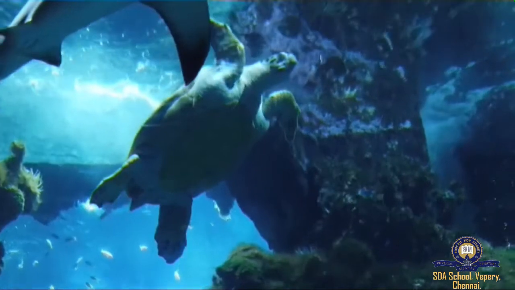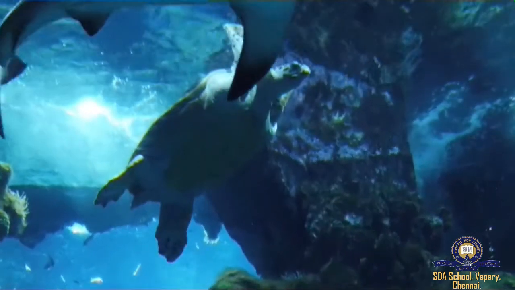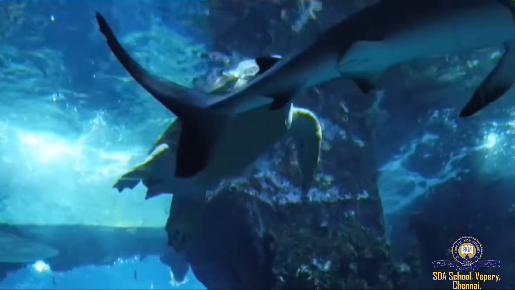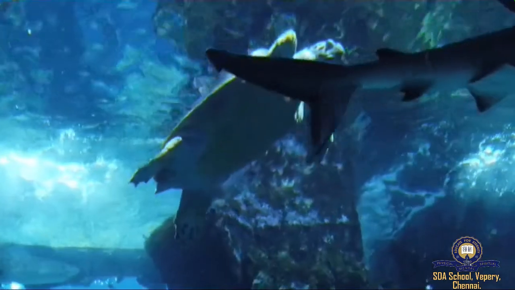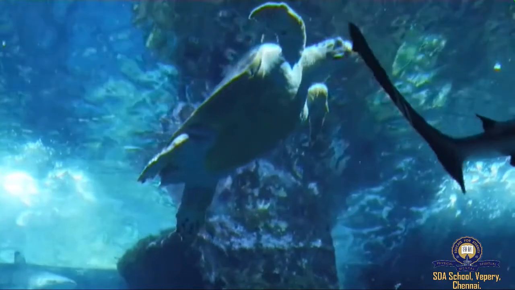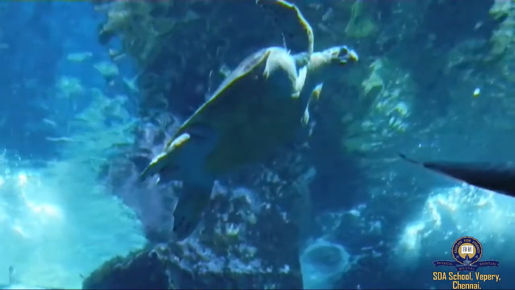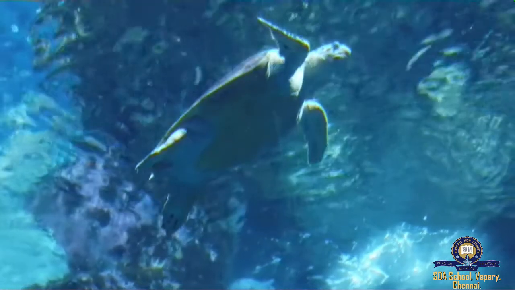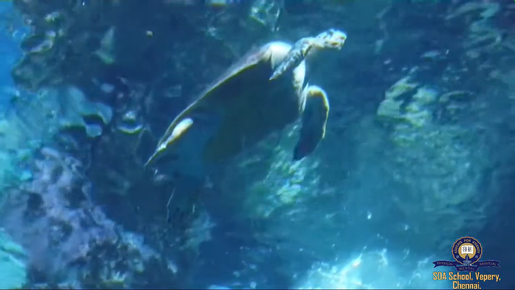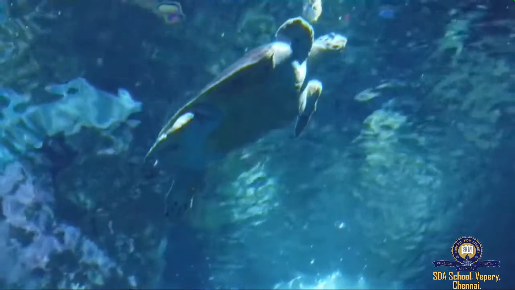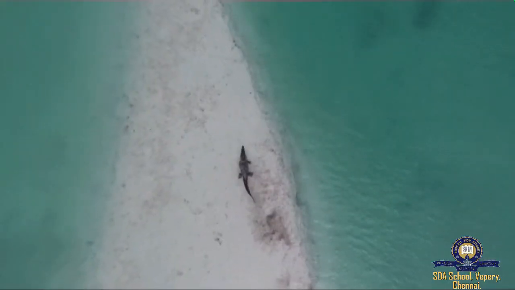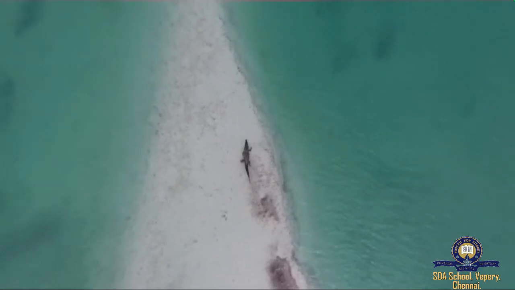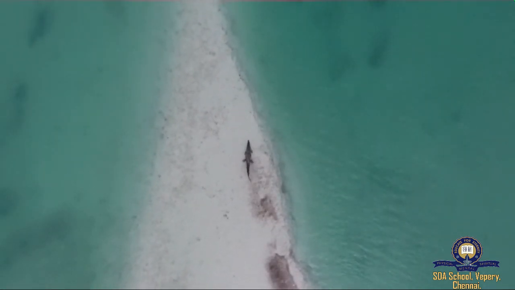Are we going to learn about fishes? No. Yes, we are going to learn about the crocodile. We are going to learn about a poem, The Crocodile.